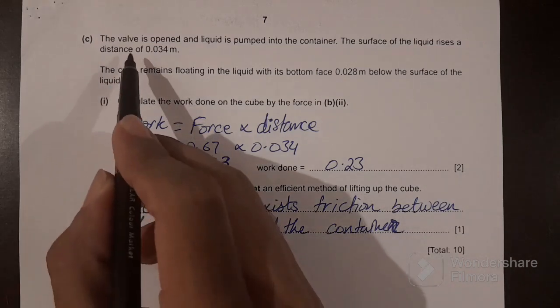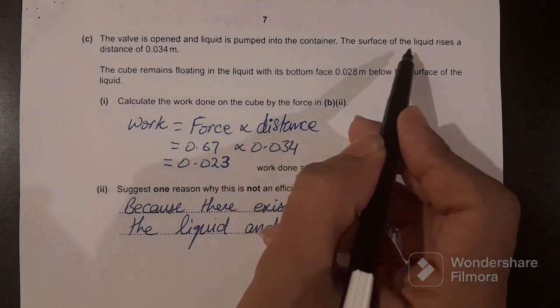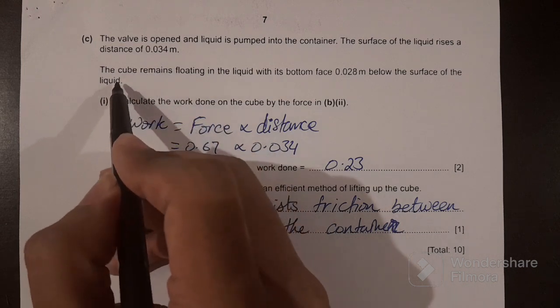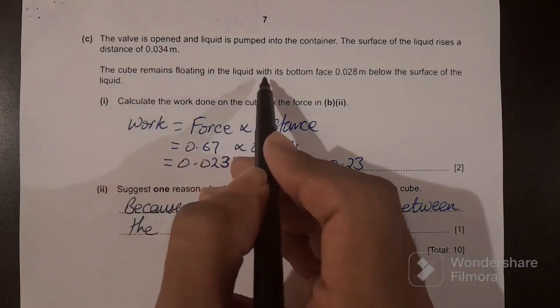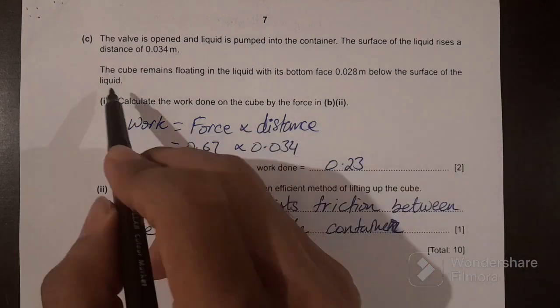Part C states the valve is open and the liquid is pumped into the container. The surface of the liquid rises to a distance of 0.034 meters. The cube remains floating in the liquid with its bottom face 0.028 meter below the surface of the liquid.